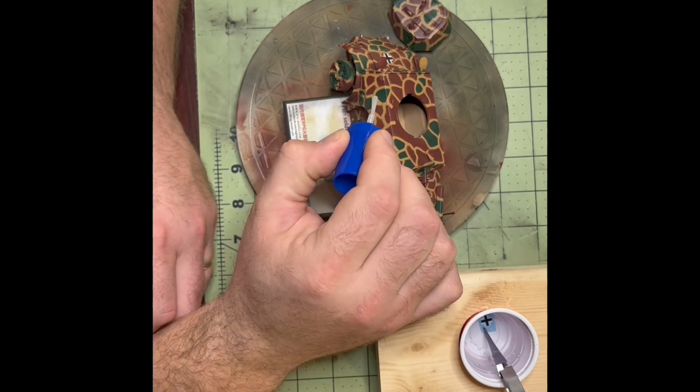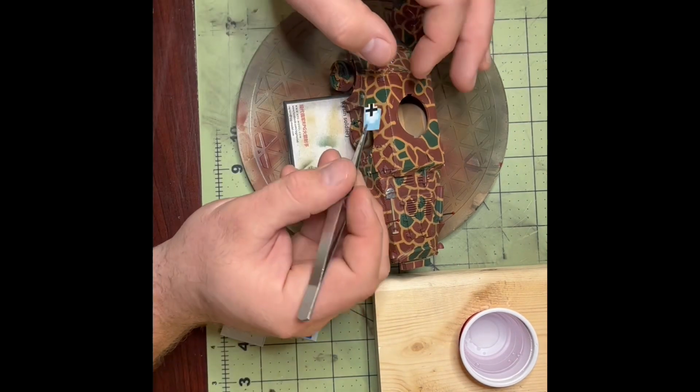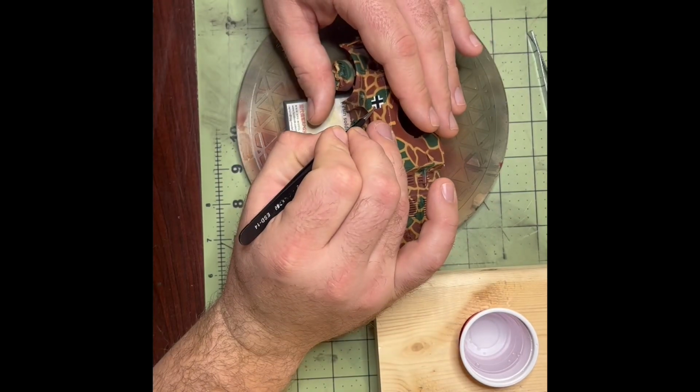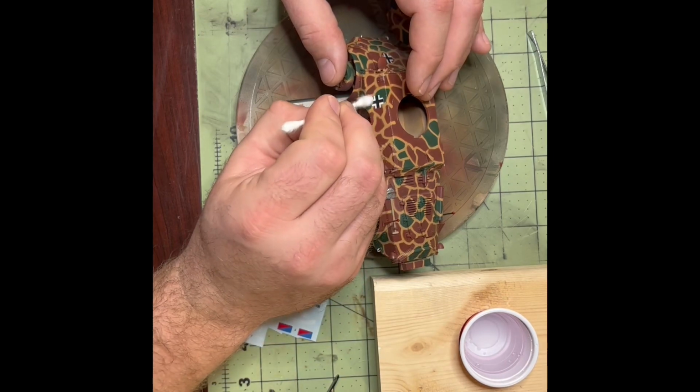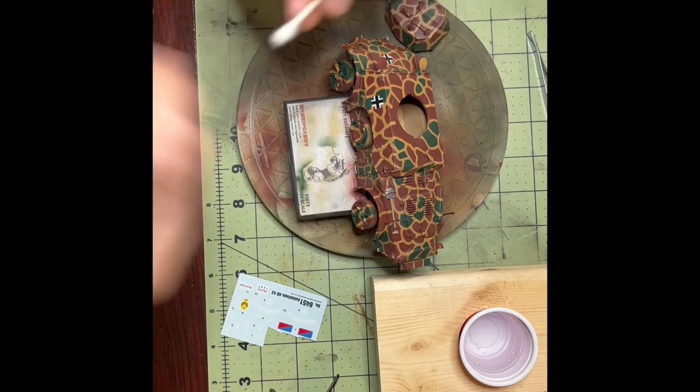Don't just go put it on because it can mess up your paint, especially the mark softer. That will also mess up your paint pretty well because that actually makes the decal almost kind of melt. So keep that in mind when you're using mark setter, mark softer. You want to use mark softer when you're going over panel lines and stuff like that.